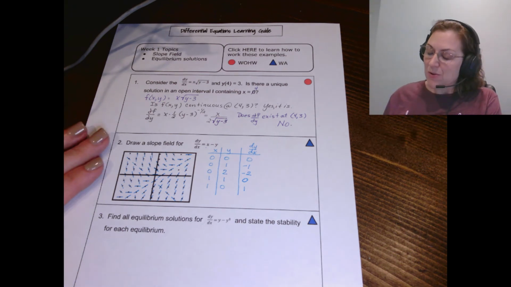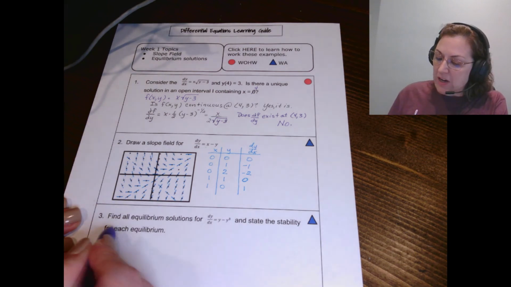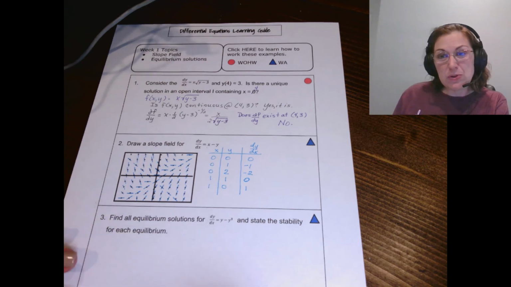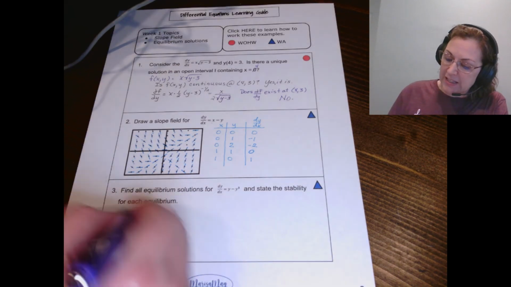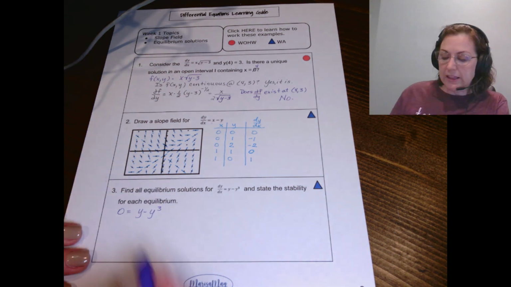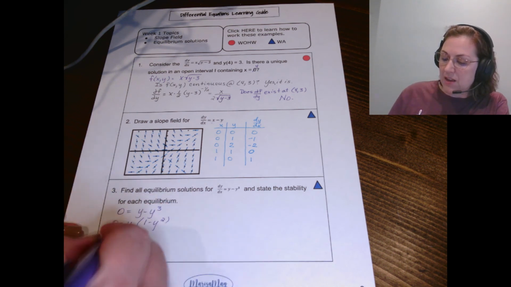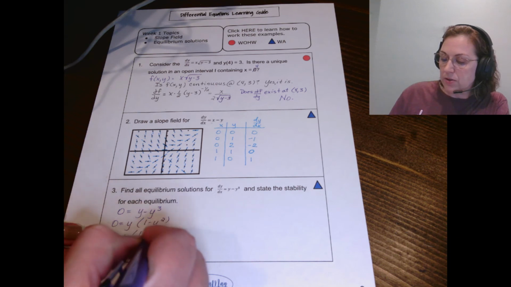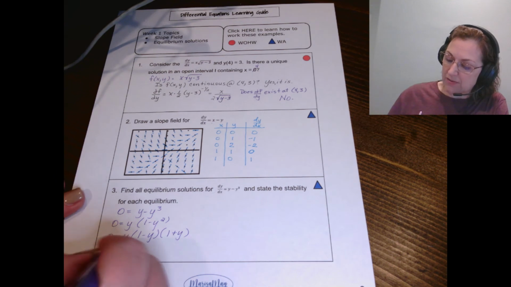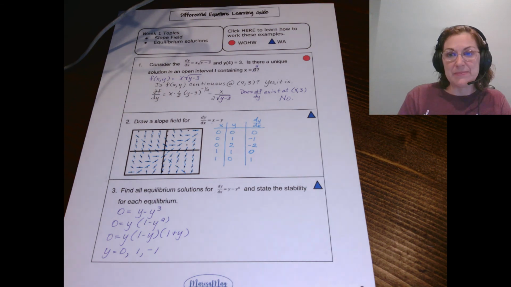Okay, for our final problem for this group for week 1, we're going to find all equilibrium solutions and then state the stability of those. Now, the equilibrium solutions are pretty easy to find. We're going to take the dy/dx and set it equal to 0. And then we'll solve. Let's go ahead and factor out a y, and then we'll factor our difference of two squares. So it looks like we actually have 3 equilibrium solutions. I've got one at y equals 0, 1, and -1.